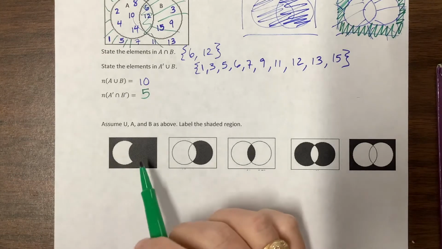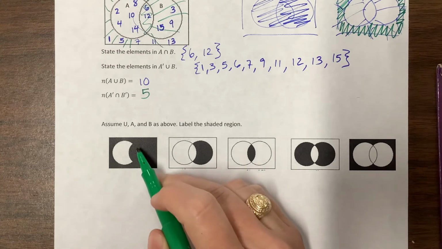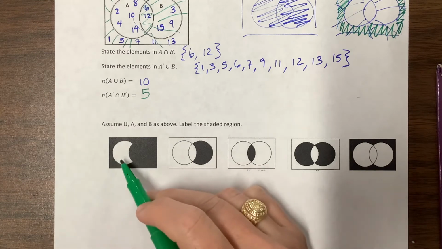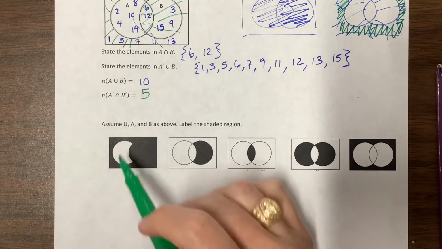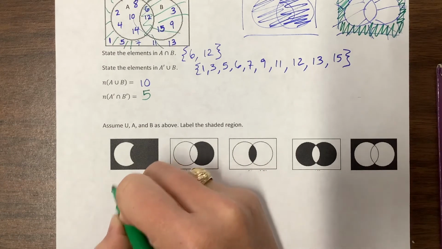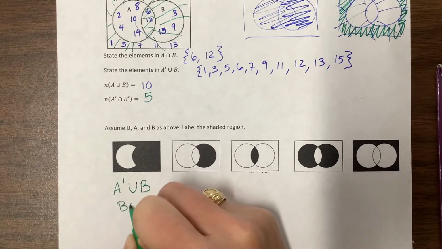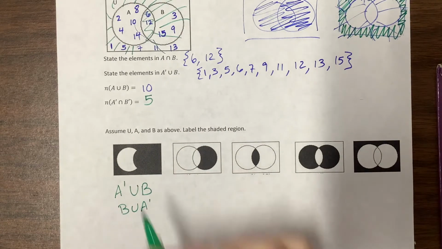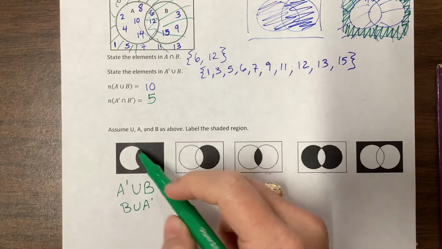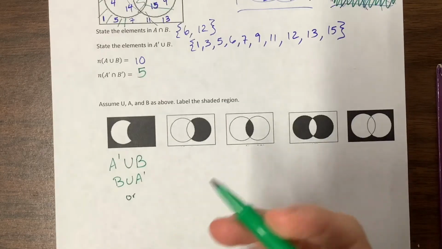So the first one here, there's always more than one way to think through it. One way to think about it is it's B and then stuff that are not in A. So you could say A naught union B, or I could have said B union A naught. Those would be the same idea. So it's everything that's in B, and in addition to that, it's everything that's not in A. These two are basically the same idea. I just wrote them in a different order.